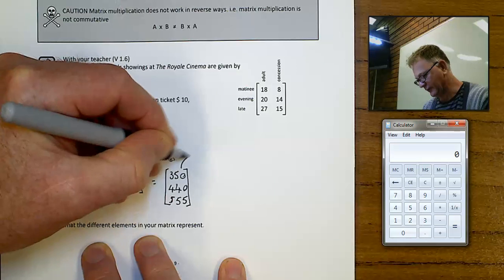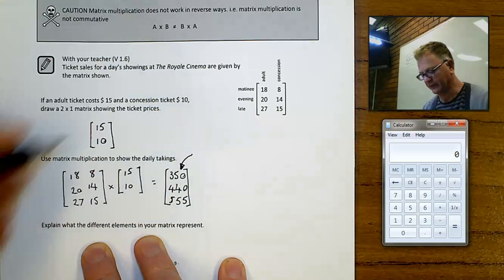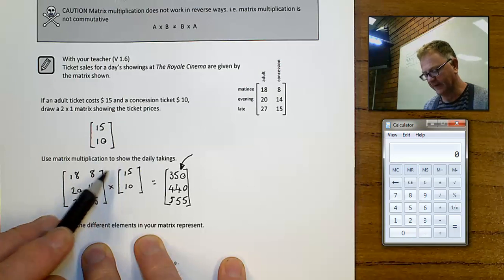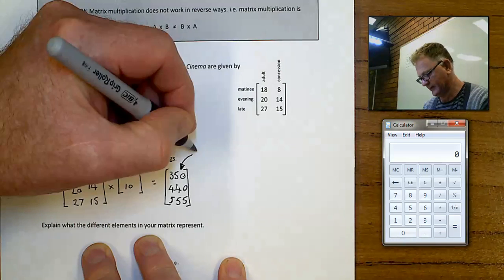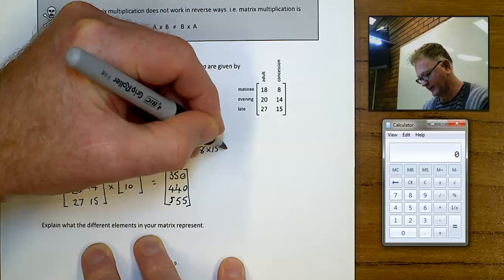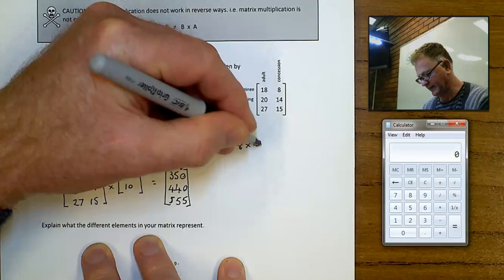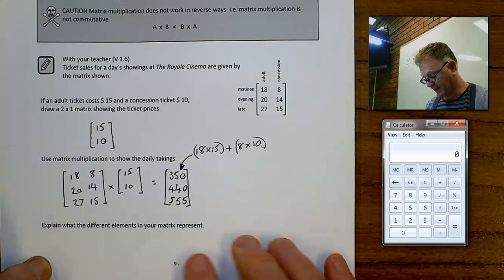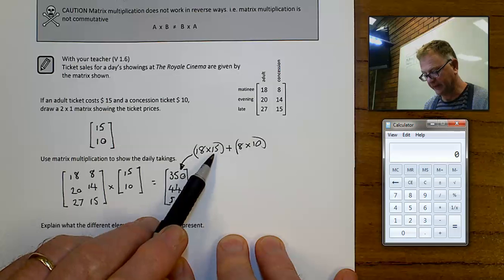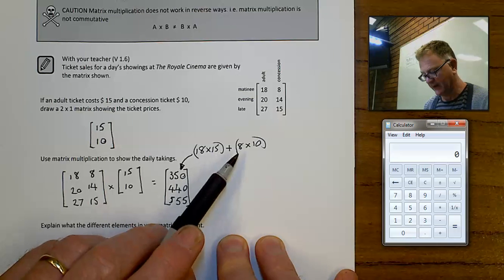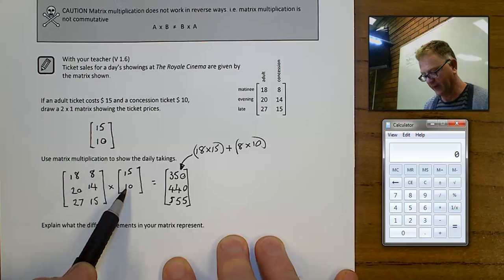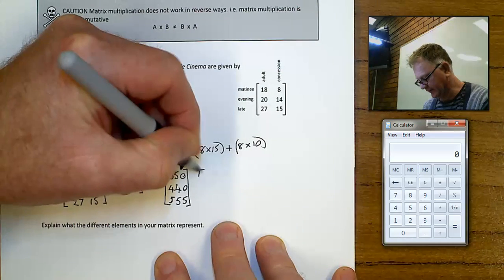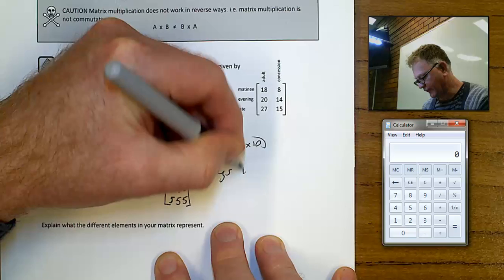Just put a note there to show how we got one of the entries. Just for the sake of your notes, you wouldn't do this normally, but for the sake of our notes, that first entry we got was multiplying 18 by 15 and adding 8 by 10. And what did it represent? 18 adults attended, paying $15 each, and 8 concession holders attended, paying $10 each. That's why this 350 represents the takings from the matinee.